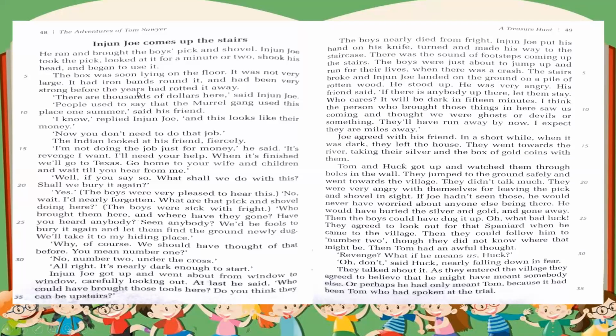That box had some iron bands around it to lock that box, okay? And it had been very strong before the years had rotted it away. It was so old that it was rotted, okay? Now it could be easily broken by the man.